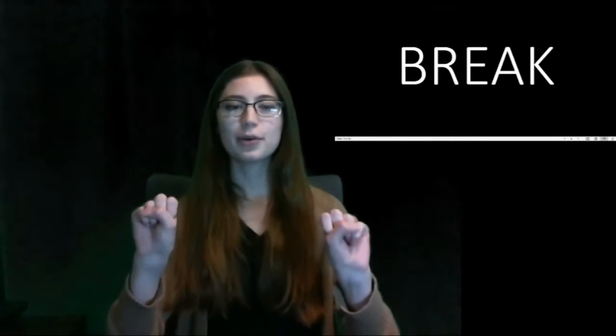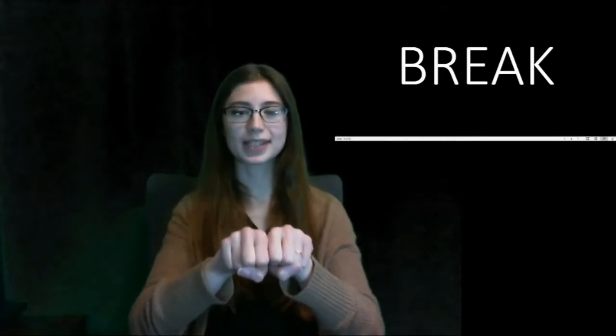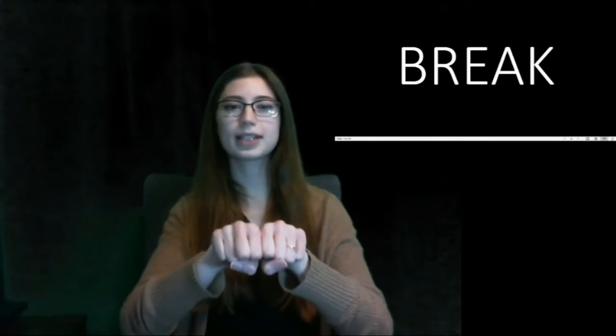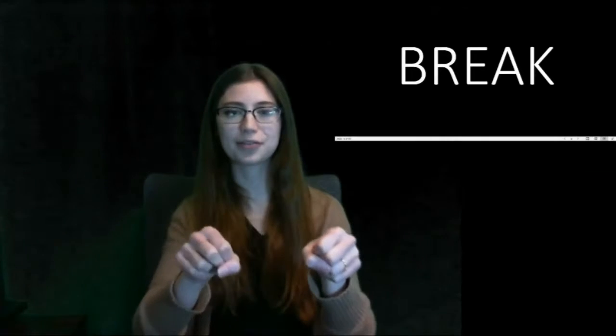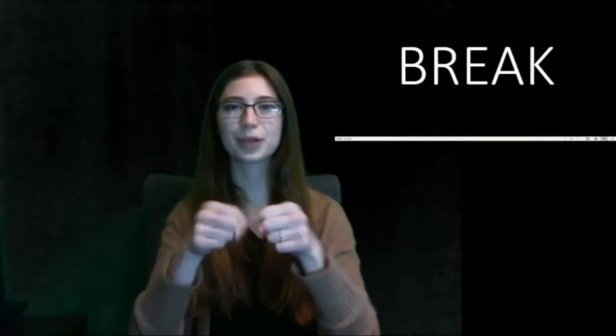Break. 2 S hand shapes, palms down, fists together, like you are holding something in between your hands, and then move them apart like you're breaking it in half. Break.